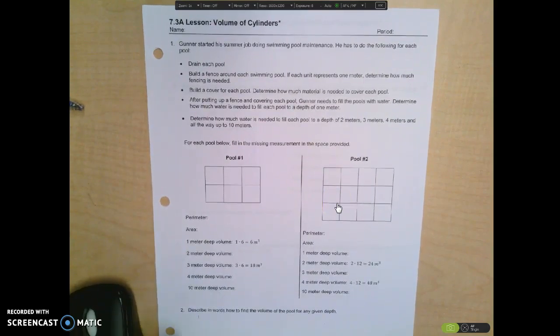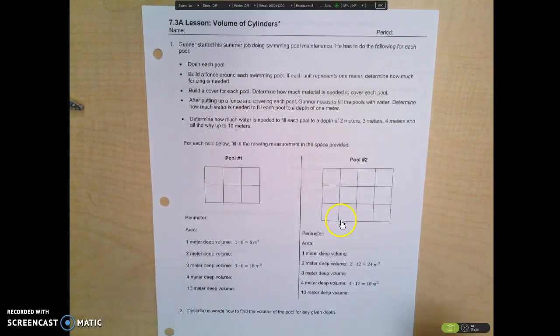This is the lesson for 7.3a, the volume of a cylinder. So I'd like you guys to read from here down to here, and the sub can press pause right now and give you guys a moment to do that, and then we'll continue when ready.